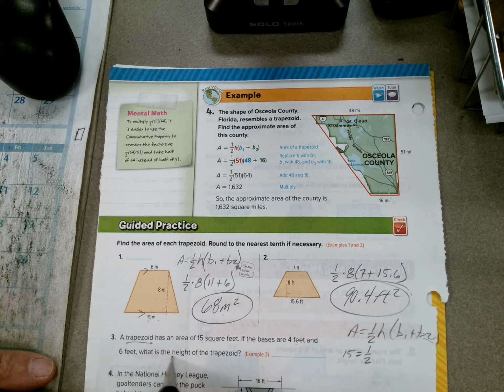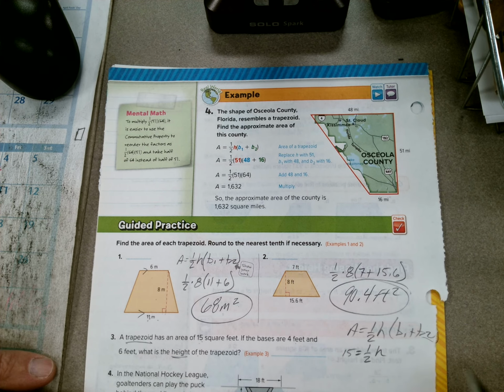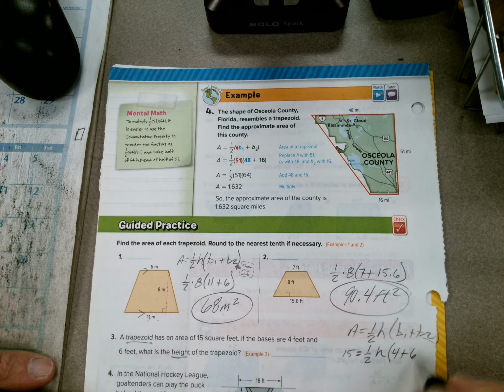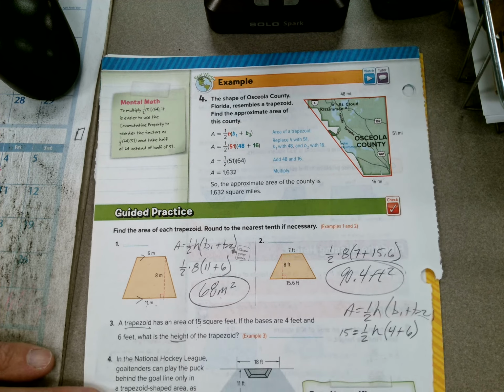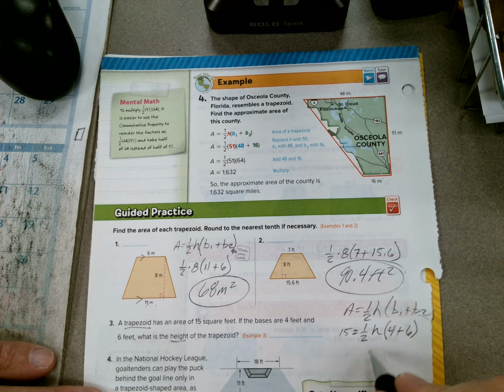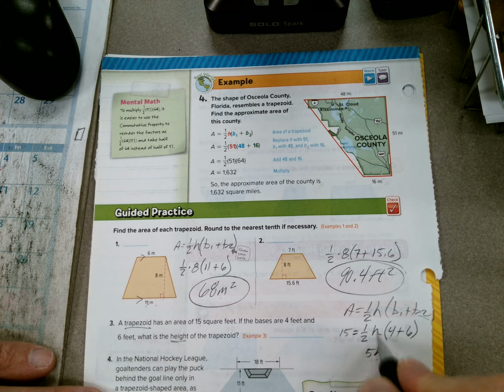I'm looking for the height, so 1/2 H, right? Base 1 is 4, base 2 is 6. And we simplify. 6 and 4 is 10. Half of 10 is 5. 5 what? 5H comes down. I just multiplied this by 10.